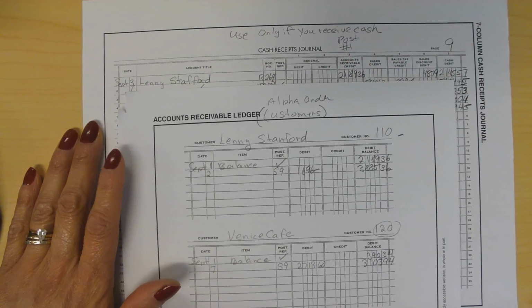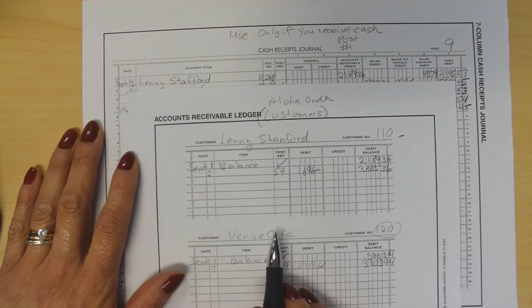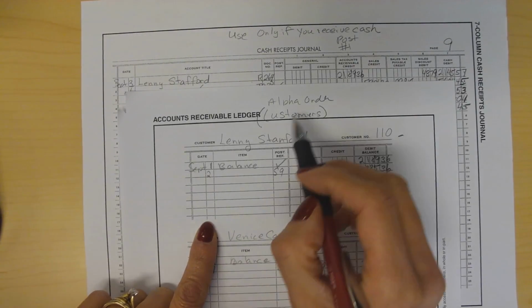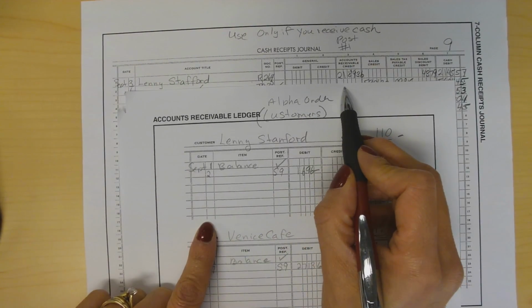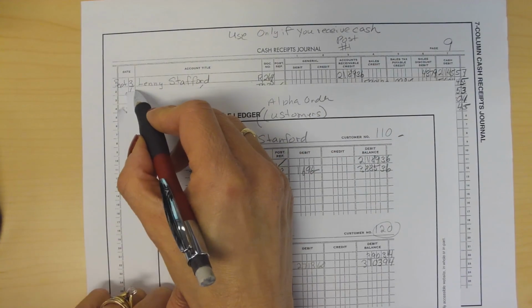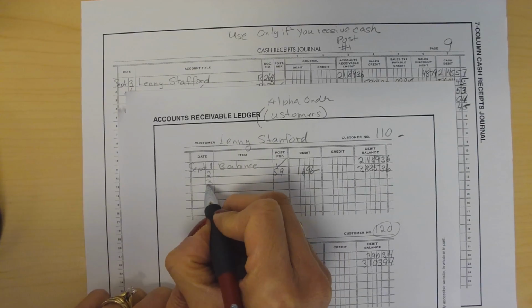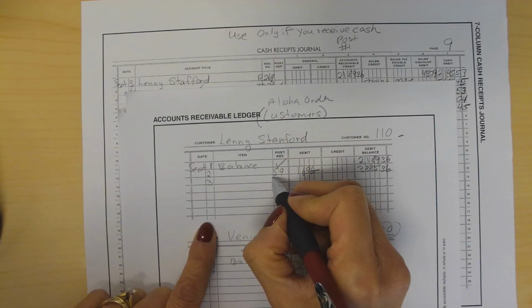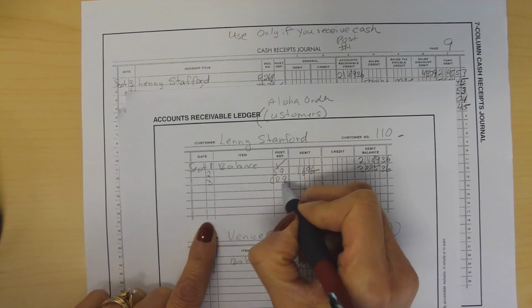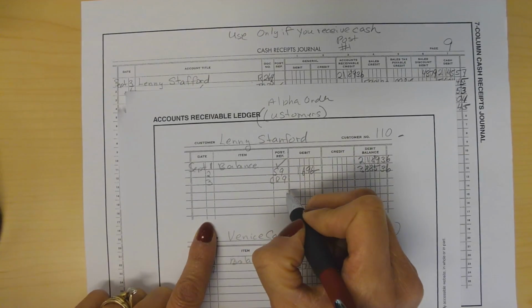So we are going to go over to Lenny Stafford, who's right here, and we're going to post $2,189.36. So it is as of the 3rd, September the 3rd. Our post reference is CR9, and that stands for cash receipts.